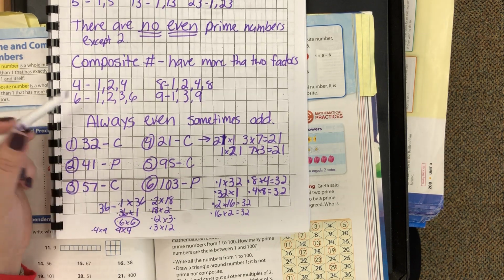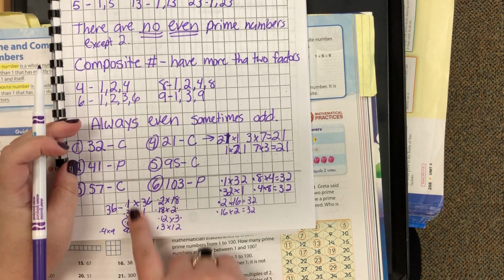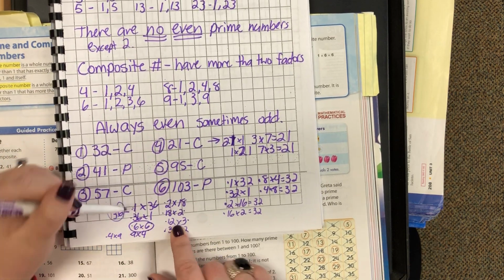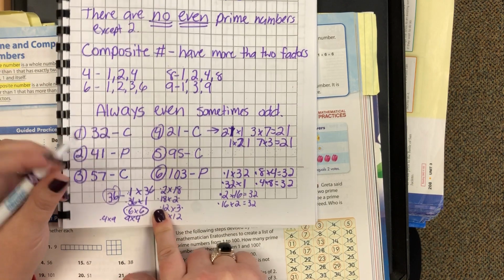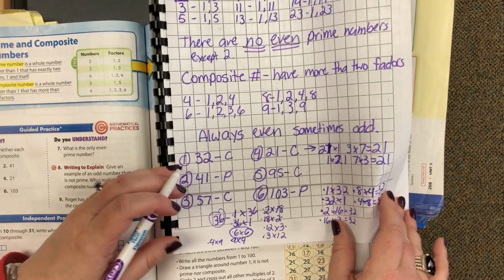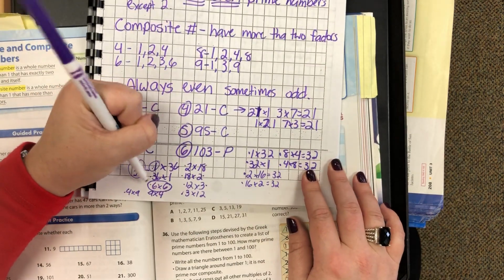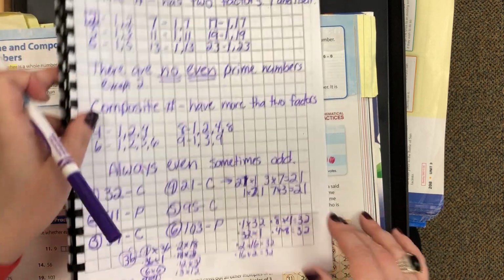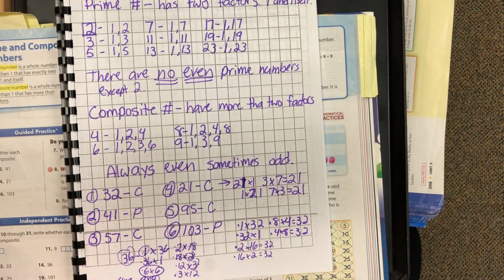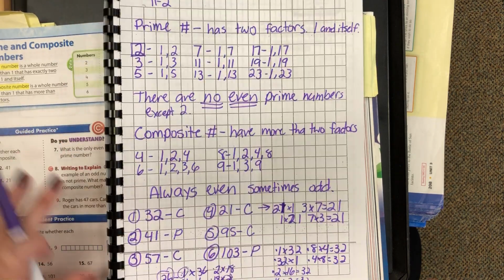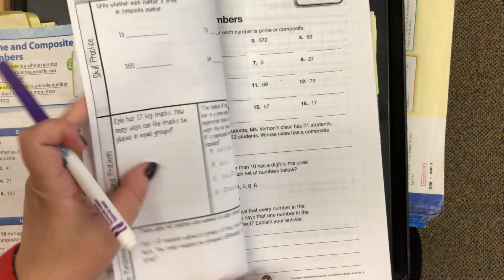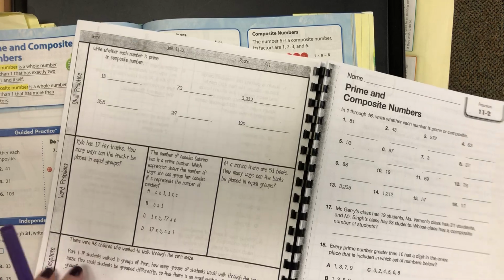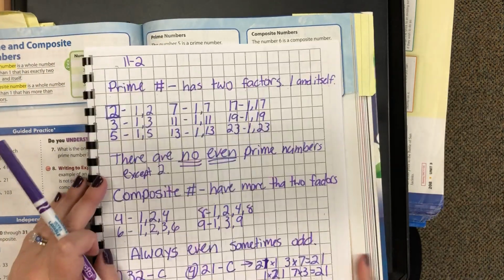Okay? So you're always listing. Now this is just listing the multiplication sentences. This is showing the number as a product. This is not necessarily listing the factors. Listing the factors of 36 is just showing 1 and 2 and 3 and 4 and 6, okay? So it's a little bit different. All right. You feeling good about this? Yes. I hope so, because literally all you're doing is either writing a P or a C if it's composite or prime. Don't even waste your time writing out the whole words. Okay? Cool.